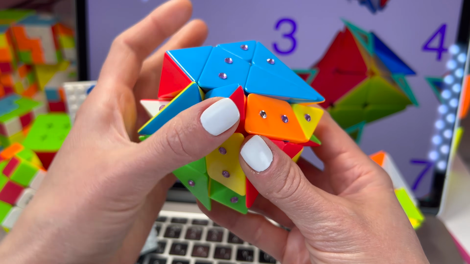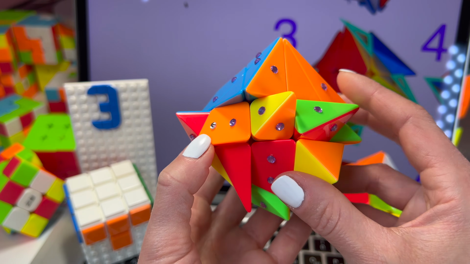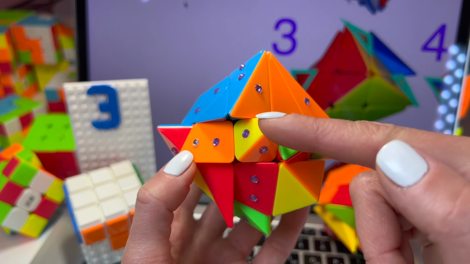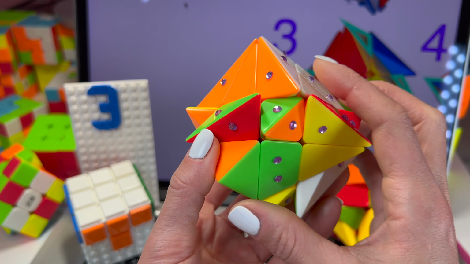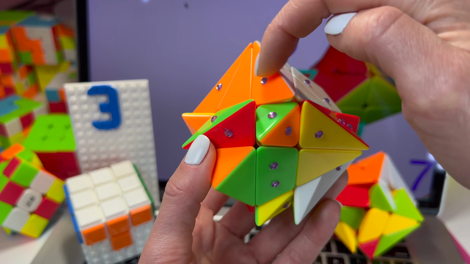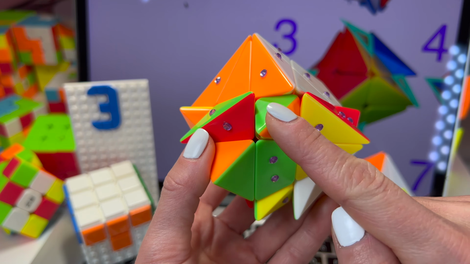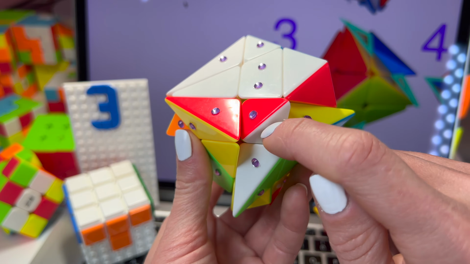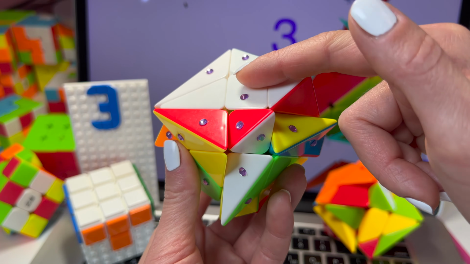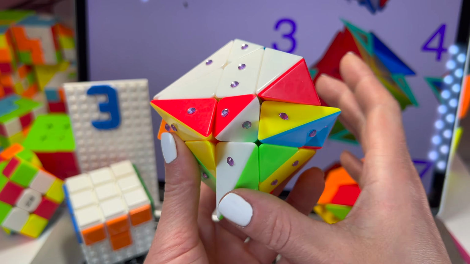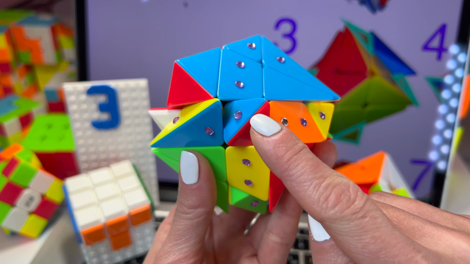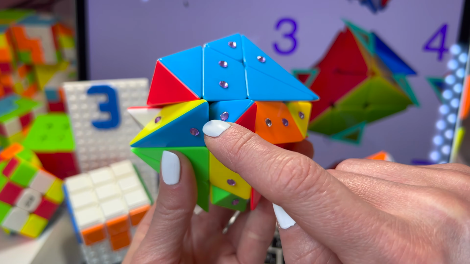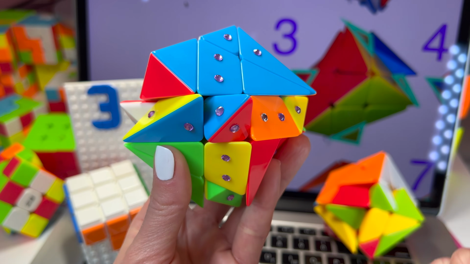Let's check other centerpieces. This center has an orange color and is placed near the orange side. It's correct. The next centerpiece has orange and stays close to the orange side. It's good. And this one is white, and here is the white side of the cube. You can see all four centers of the middle layer are correct. Now we can flip every center and connect them with the edges of the top layer.